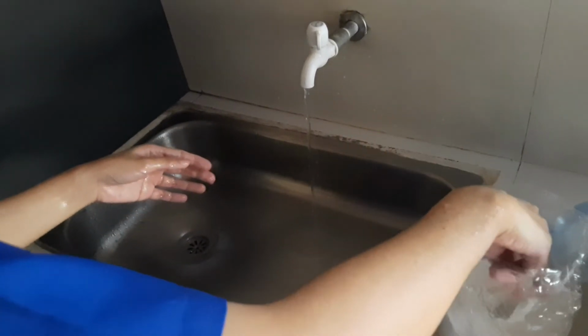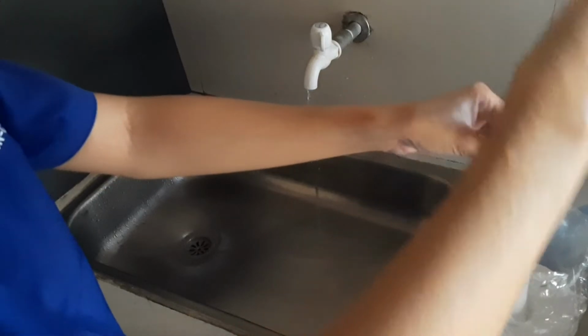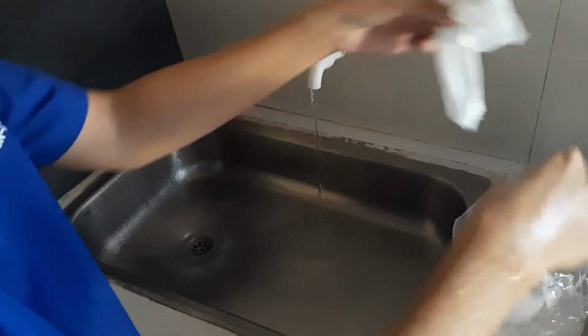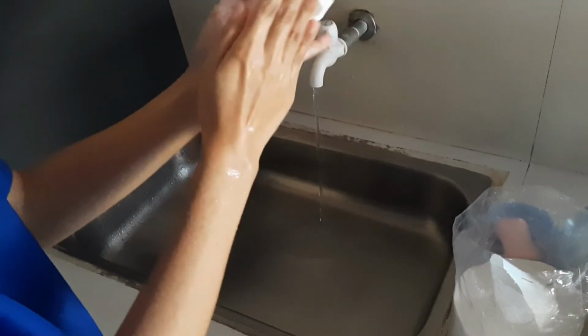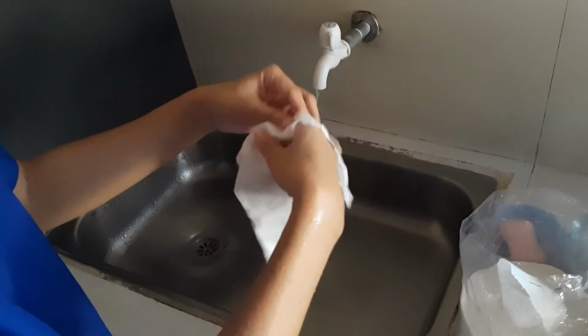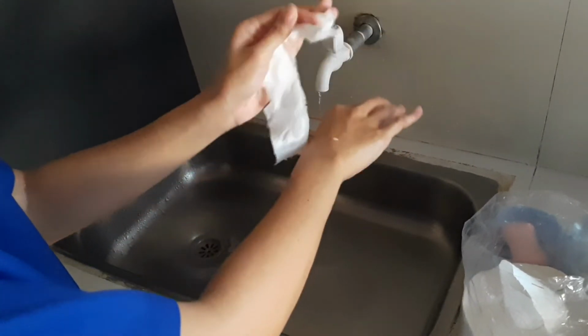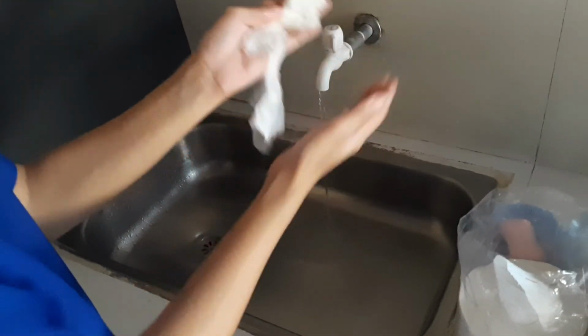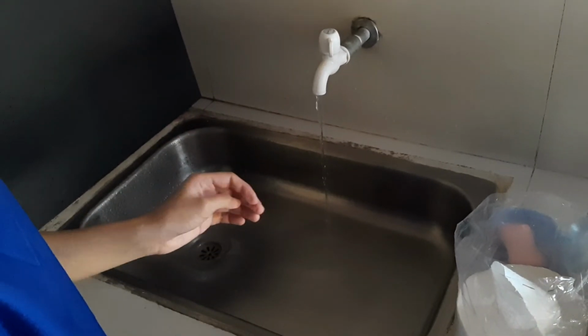Get the paper towel and thoroughly pat dry the hands and arms. Moist skin becomes chapped readily, as does dry skin that is rubbed vigorously. Chapping produces lesions. Discard the paper towel in the container.